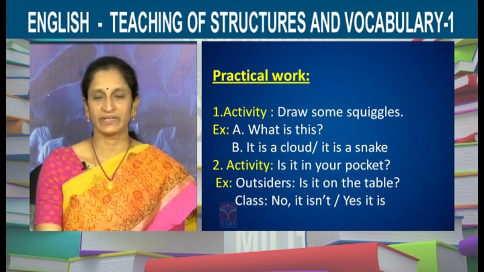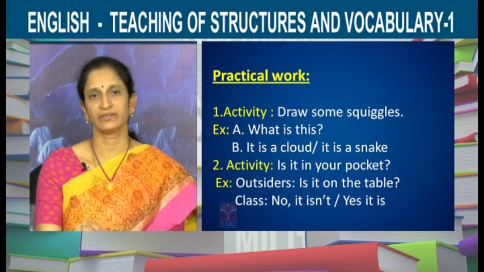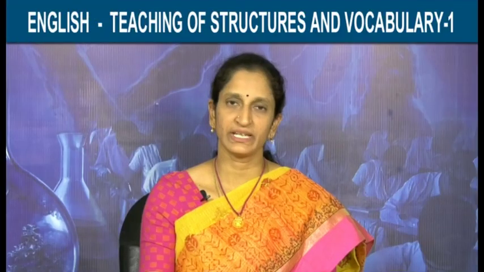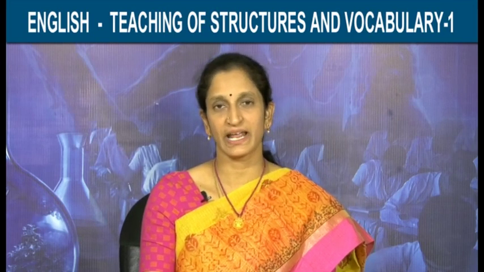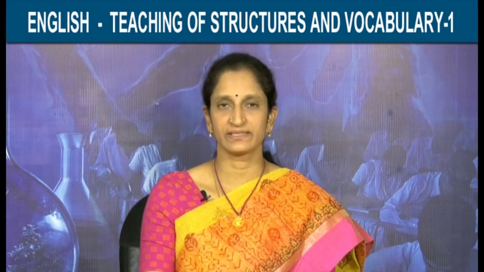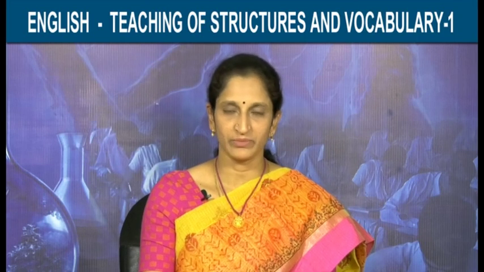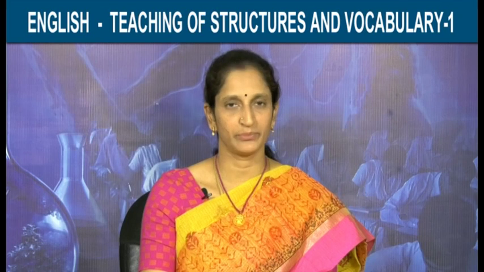Actually, the pouch is in the pocket of one learner. So the teacher or the class can give the answer in chorus, with active participation of all the students: No, it is not on the table. That was the chorus answer given by the peer group.